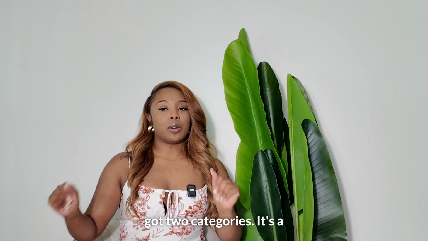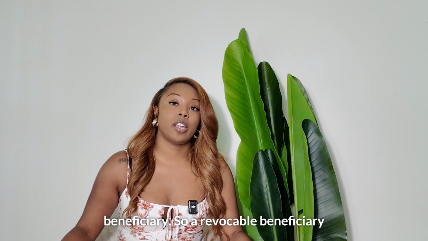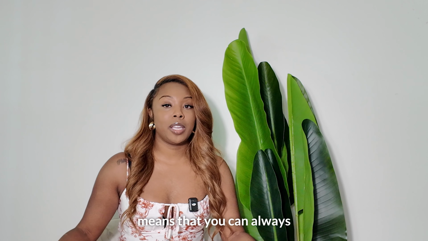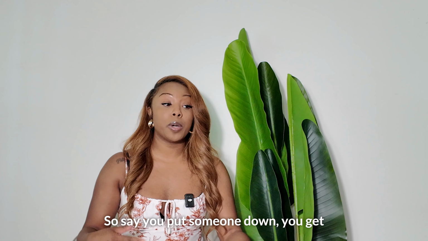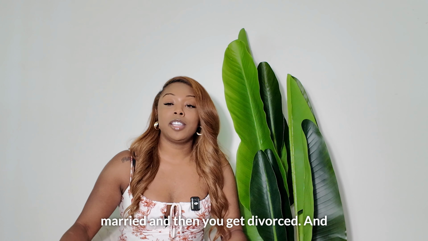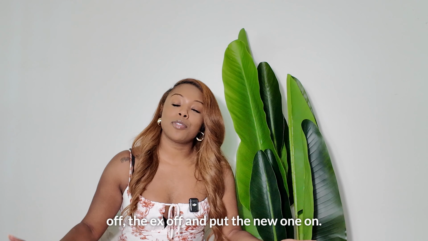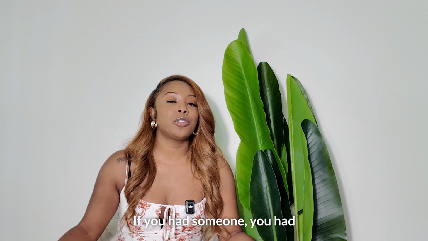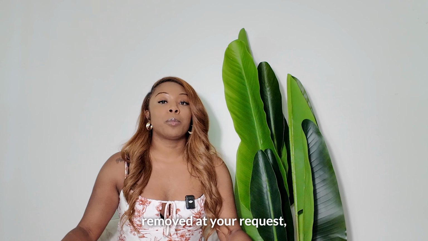So you've got two categories: a revocable and an irrevocable beneficiary. A revocable beneficiary means that you can always change who that person is. So say you put someone down, you get married and then you get divorced, and now you don't want your ex-wife to have all your life insurance policy. Well, if you have a new wife, you can take the ex off and put the new one on. If you had your cousin, your brother, whoever you had on there, they can be removed at your request, the owner's request.